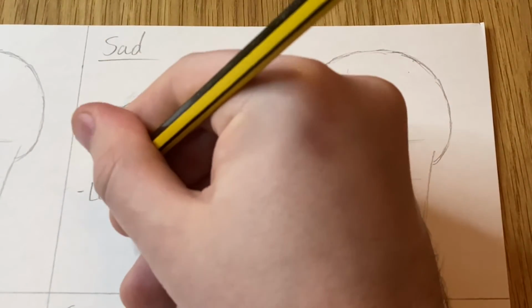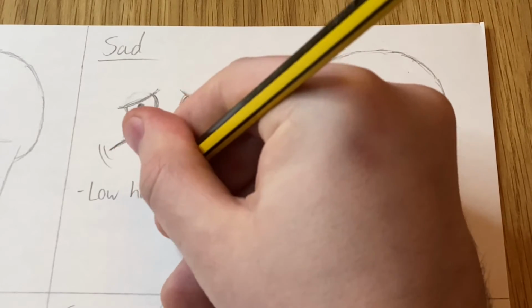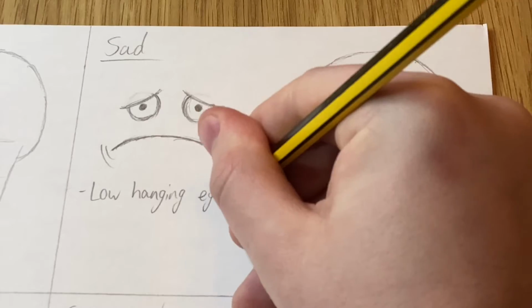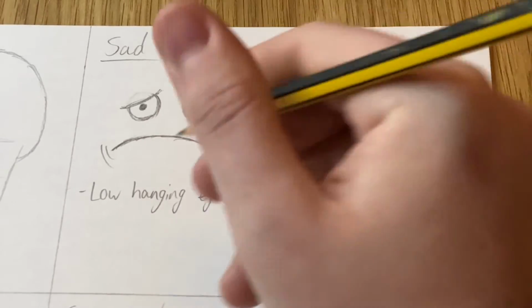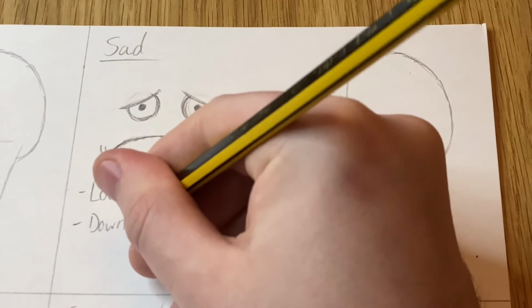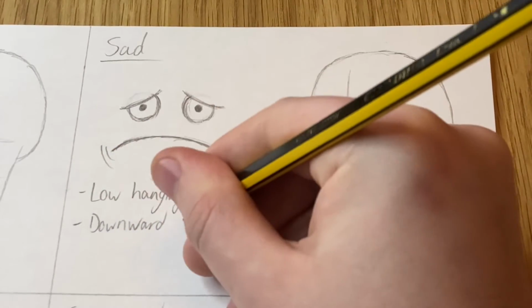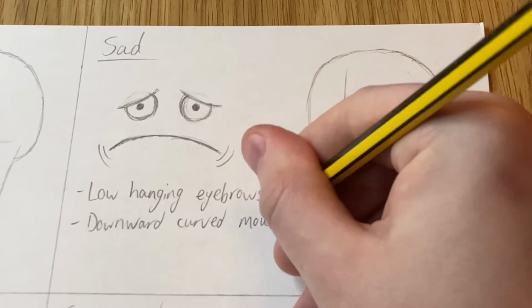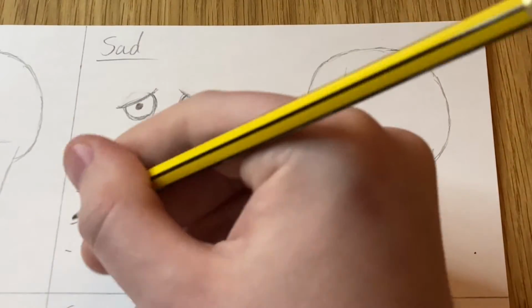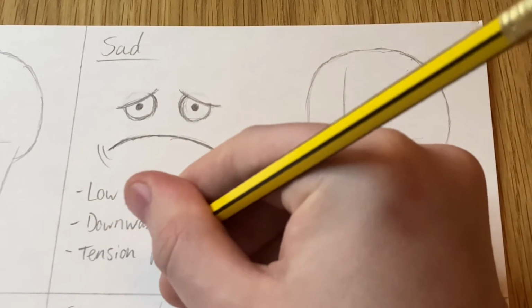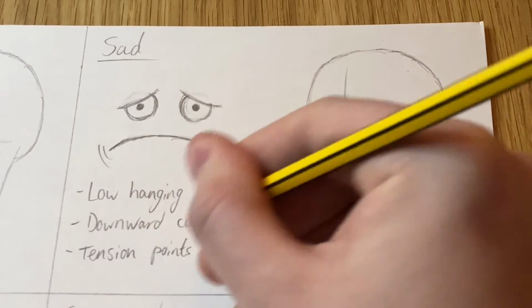And so the main points of that is the low hanging eyebrows, the downward curved mouth, and the tension points of the mouth as well.